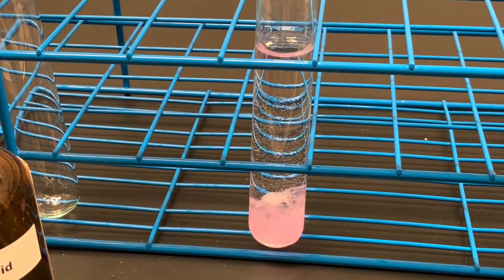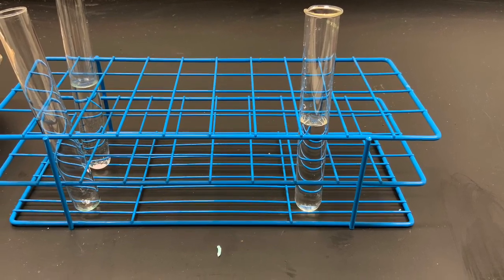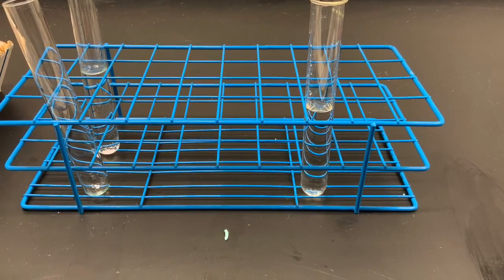All solutions from this experiment can be flushed down the sink, and the test tubes get discarded into the glass container.